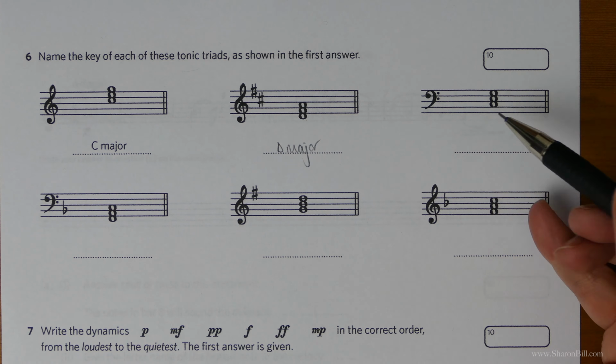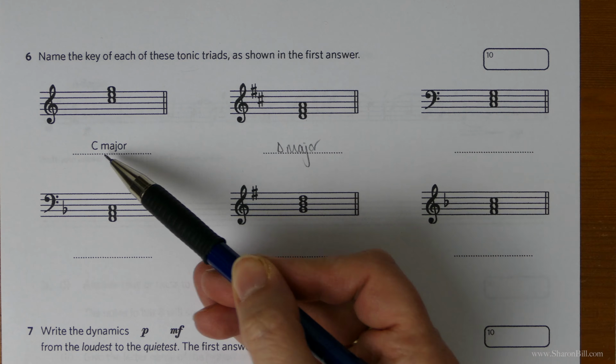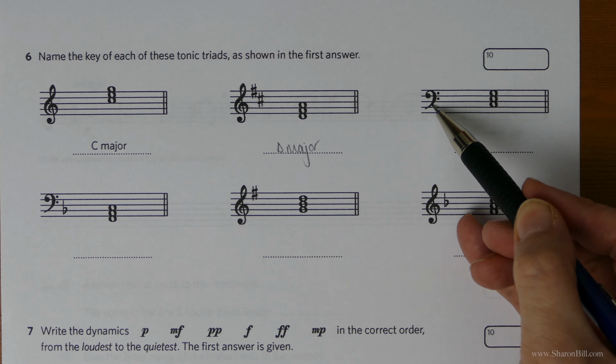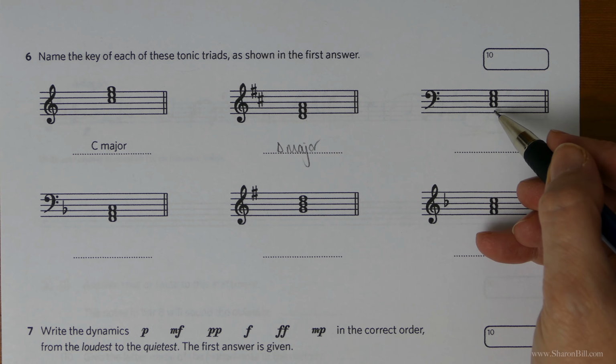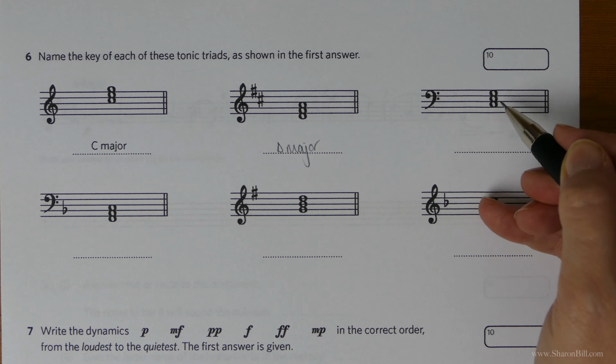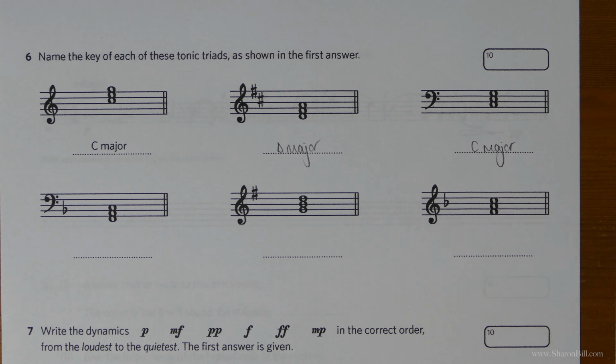Now actually we've already answered this question. They've already given us this question because we know that C major has no sharps or flats. We're in the bass clef now though, so we can double check that. We know that it's all cows eat grass, so all cows, there's our key note C, and again we can tell that we're in C major.